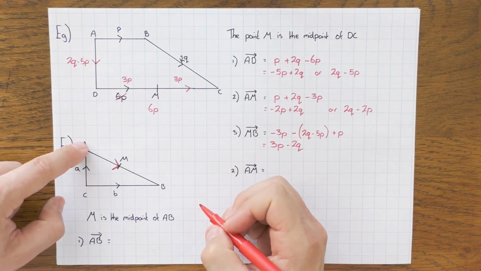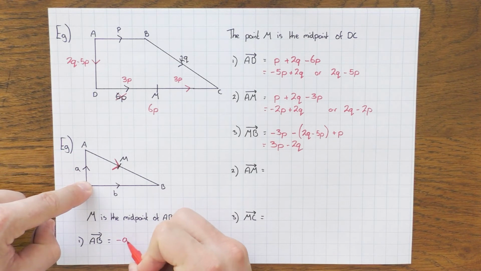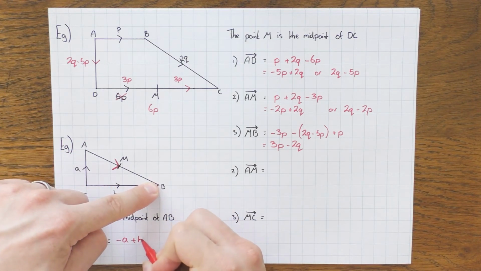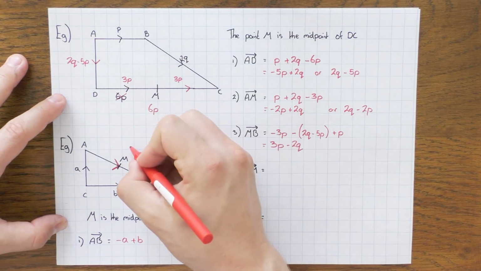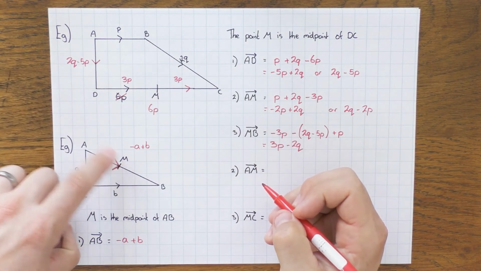So I need to go from A to B, so I know this route, which is minus A, because I'm going against the flow there, and then with the flow here, so plus B. So the whole thing is minus A plus B. So this is the midpoint.